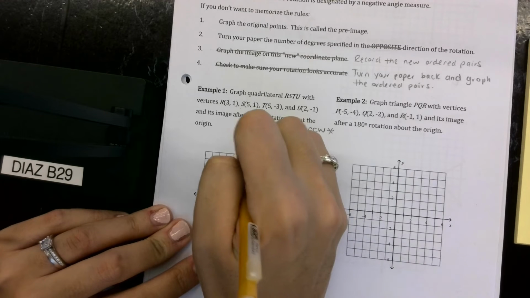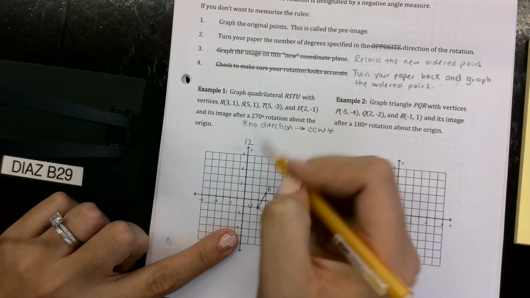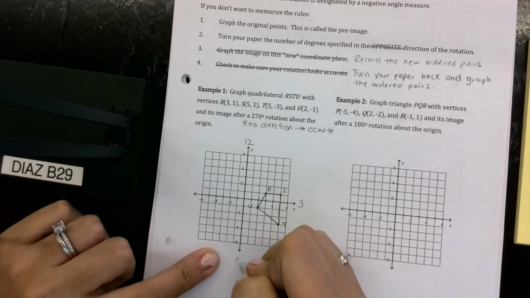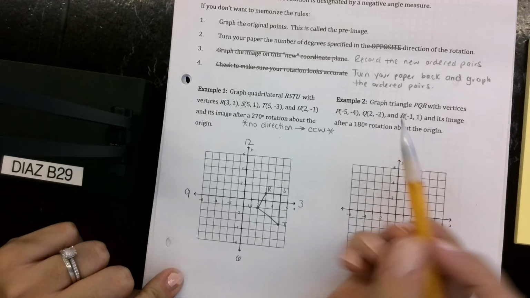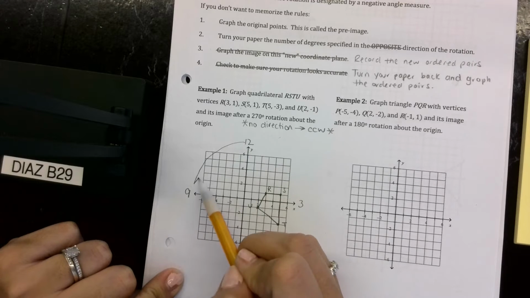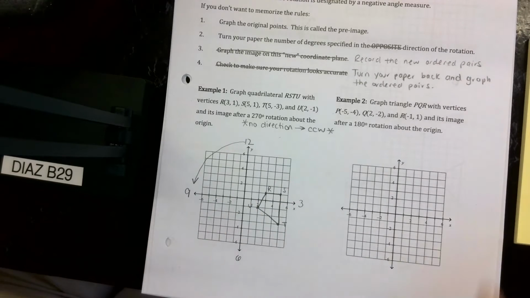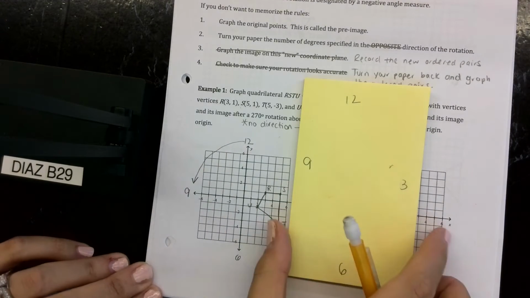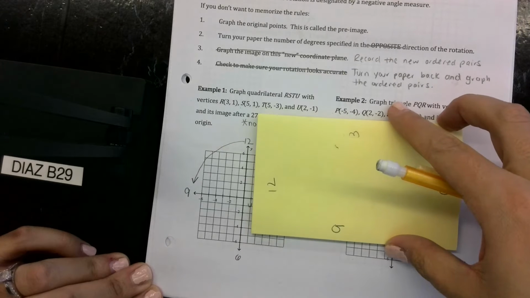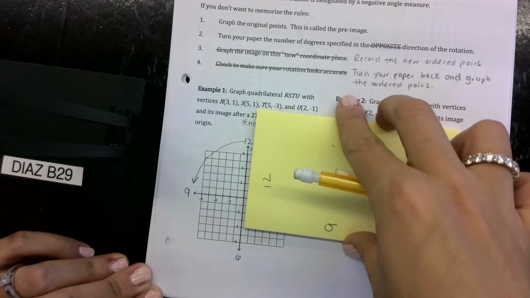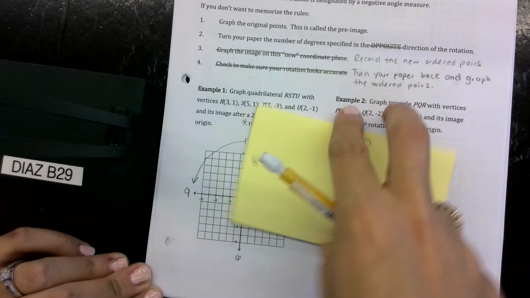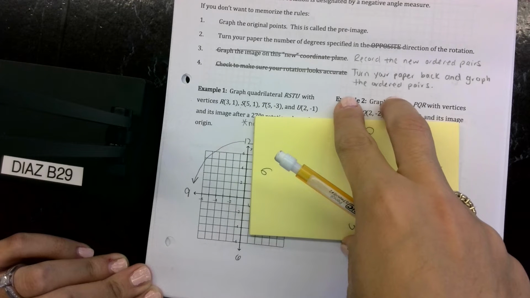And I'm even going to put the clock here, the 12, the 3, the 6, and the 9. So counterclockwise would mean that I'm going from 12 to 9. So I should be turning my paper, right? If that was my paper, I should be turning it to the left. Do you guys see how going from 12 to 9 is counterclockwise? Are we seeing that?